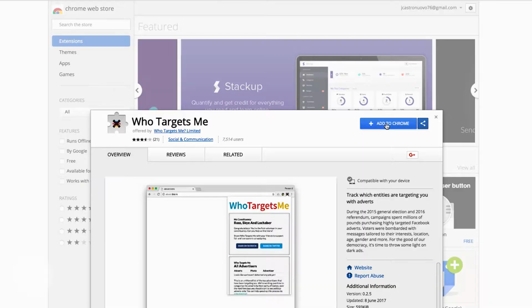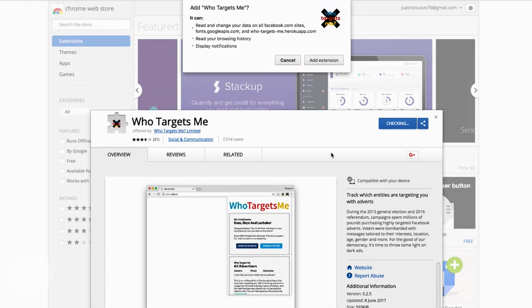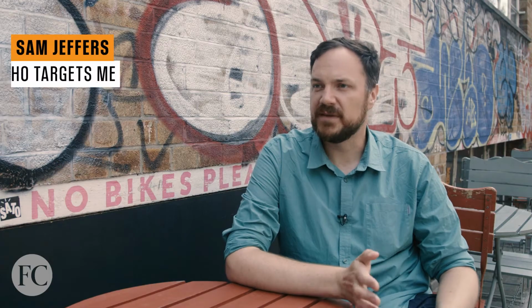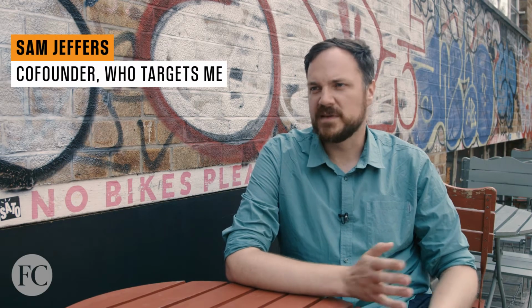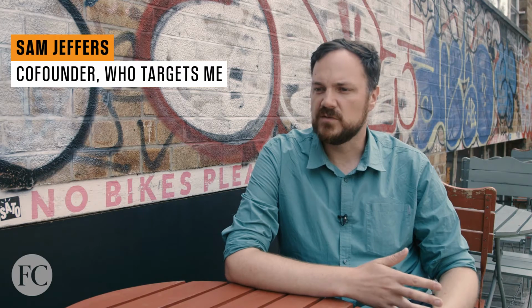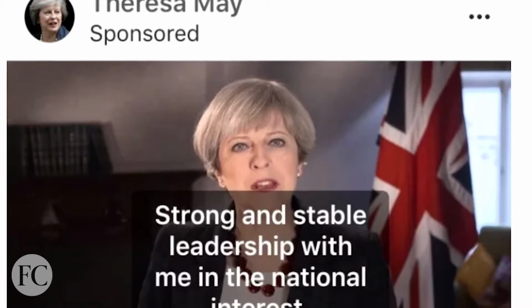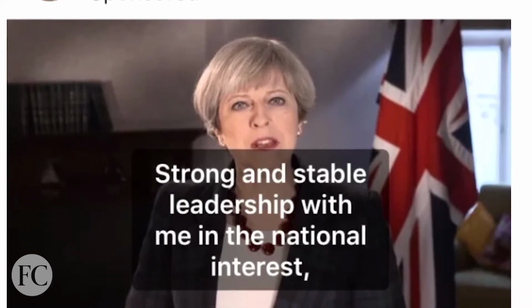So Who Targets Me is a Chrome extension for your browser that allows you to track who's targeting you with Facebook ads, particularly political ads. It's a small piece of technology you install, and as you browse through your Facebook feed, it picks up the ads, categorises them into political ads or not political ads, categorises them by party, by candidate, that sort of stuff, and gives you back some information about essentially who's spending money to try and win your vote.